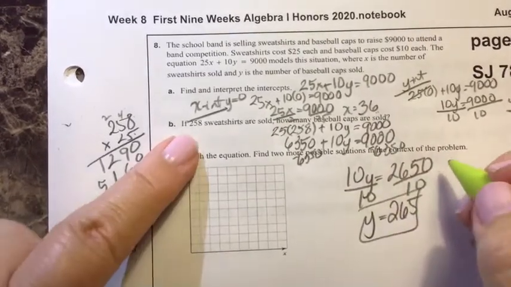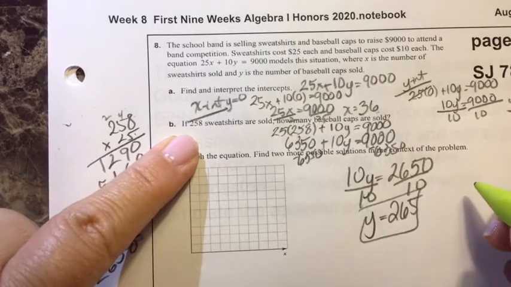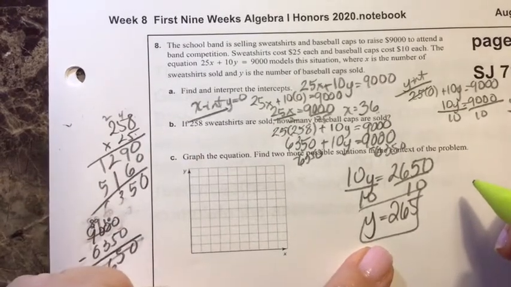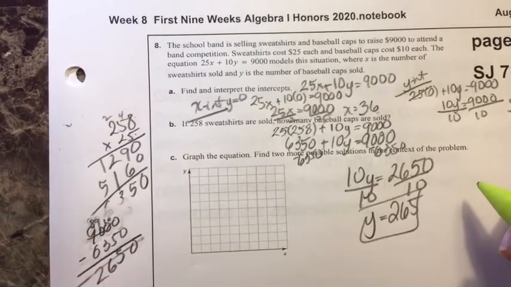So if 258 sweatshirts are sold, then 265 baseball caps are sold.